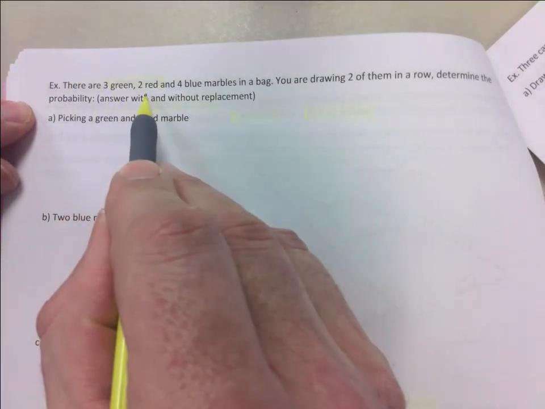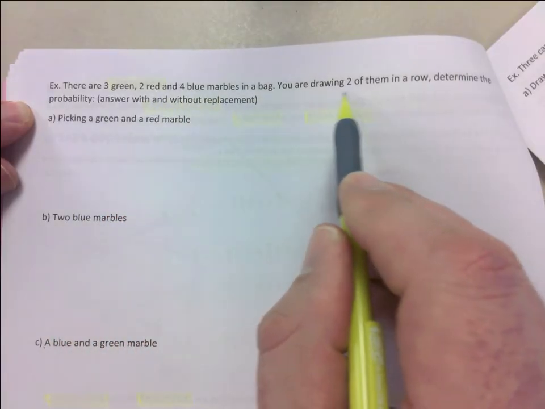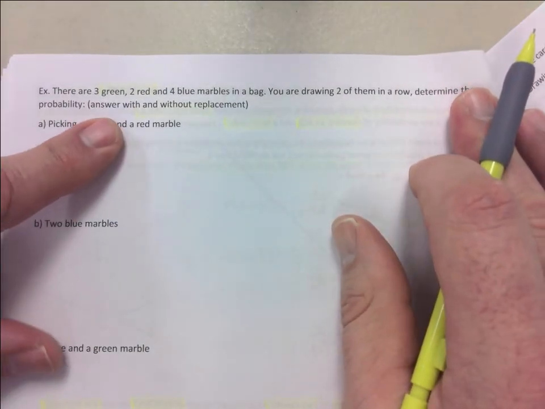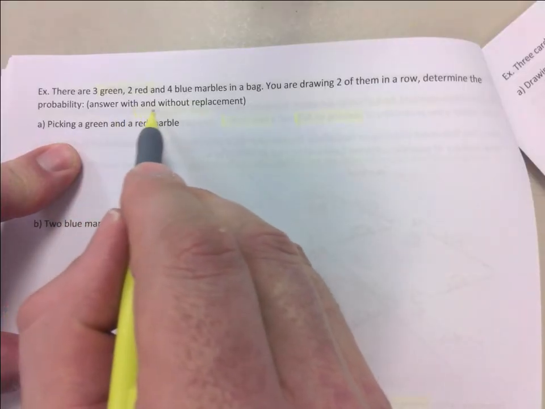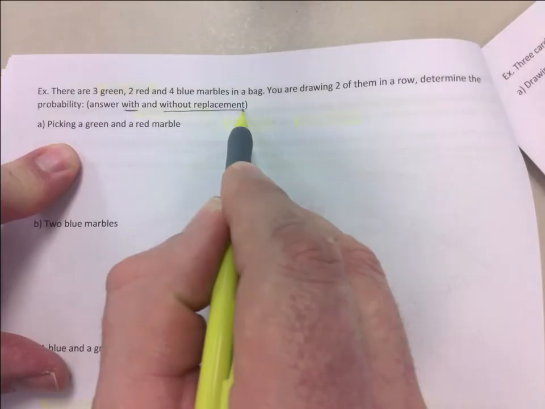There are 3 green, 2 red, and 4 blue marbles in a bag. You're drawing 2 of them in a row. Determine the probability of the following. Answer with and without replacement.